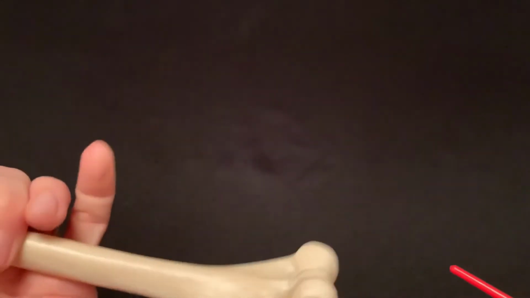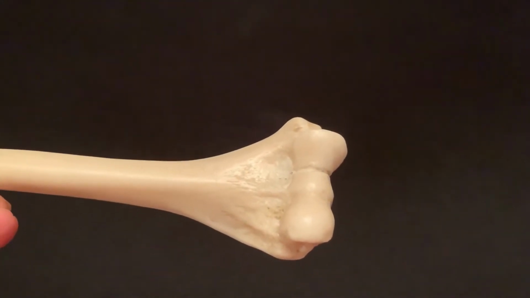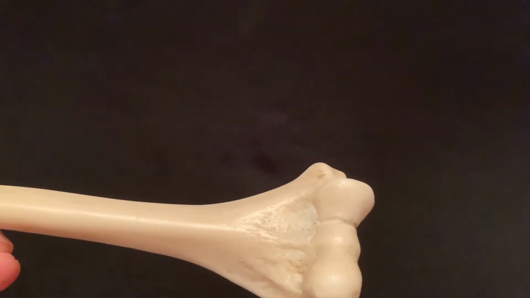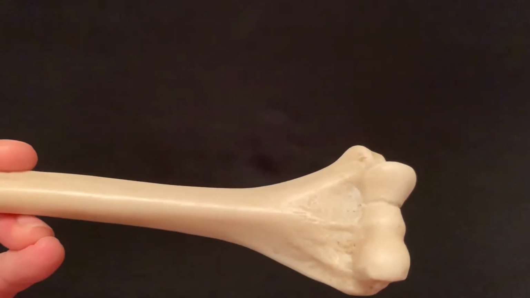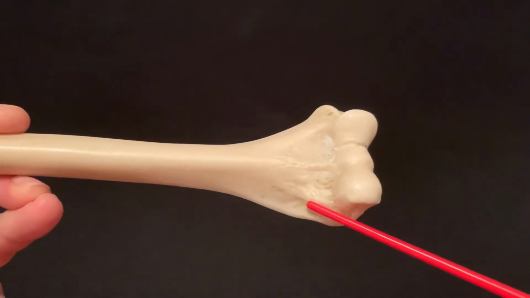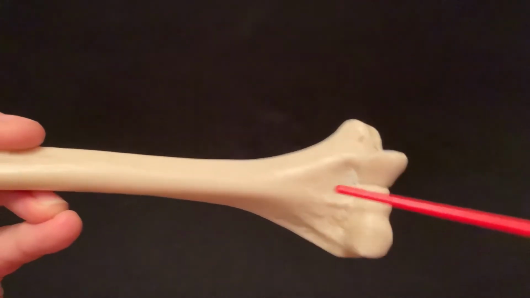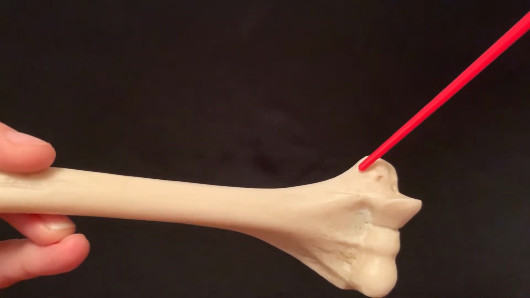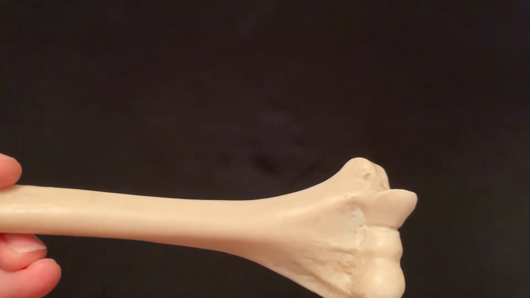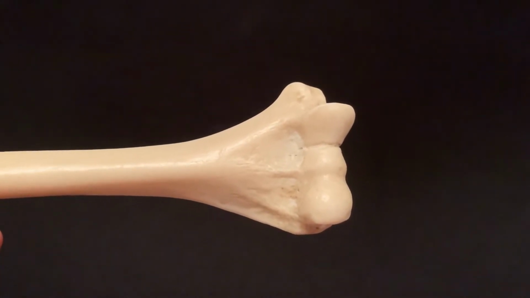Now the capitulum and the trochlea together serve as the articular condyle, and the humerus has a medial and lateral epicondyle, as we've seen on the lower limb bones as well. So if this whole part of it is considered the condyle, then this is going to be the lateral epicondyle, and then we have the medial epicondyle as well. Both of these epicondyles will serve as points of muscle attachment.